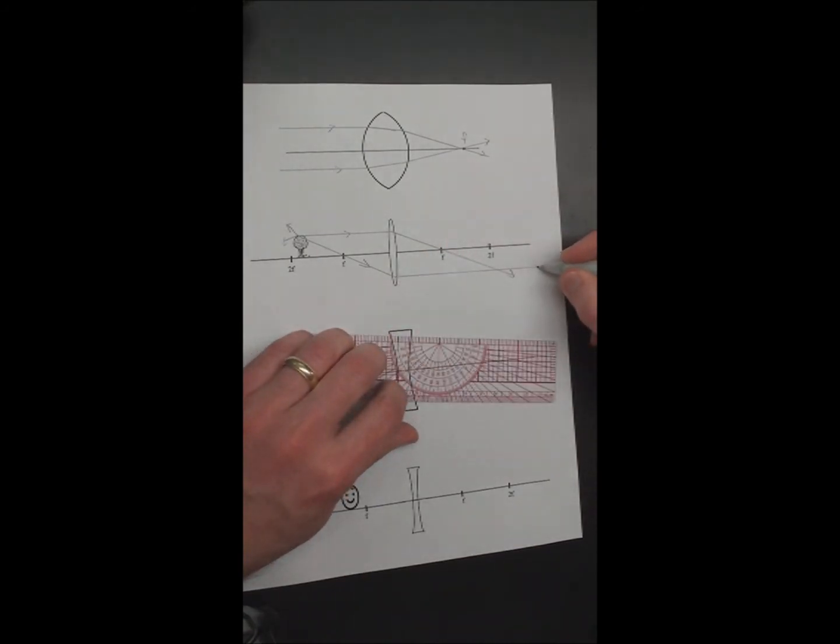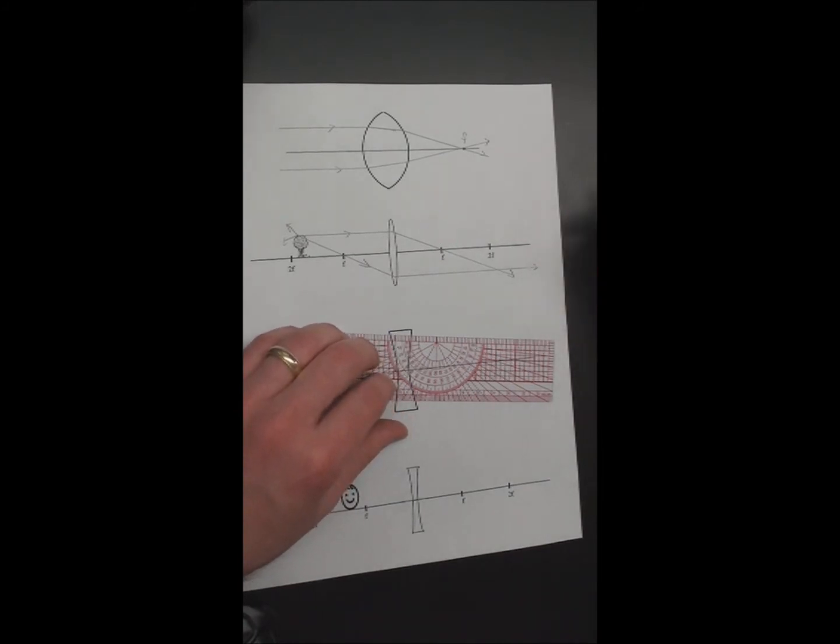And just like before, you only need 2 rays of light to find your image. So our image is going to appear right there.